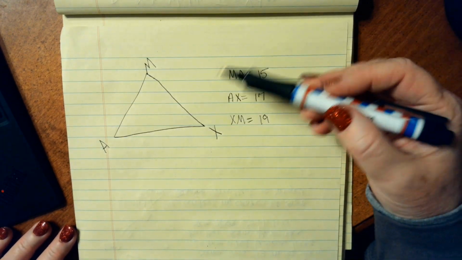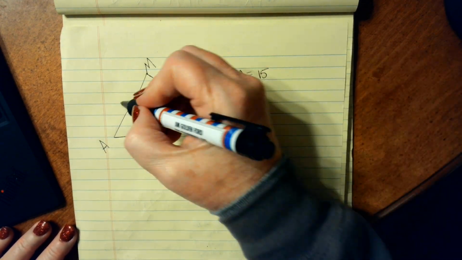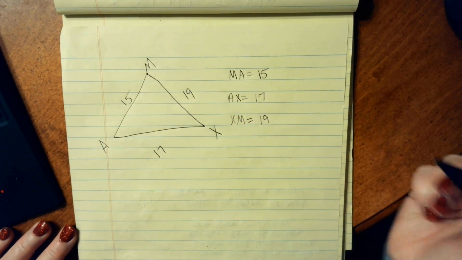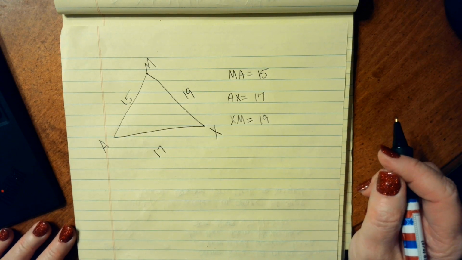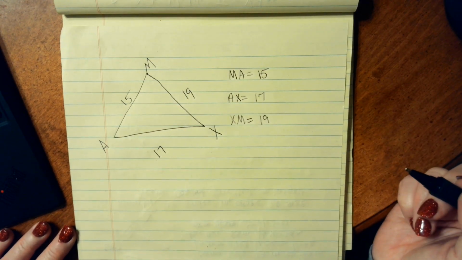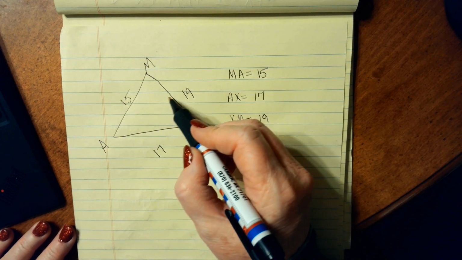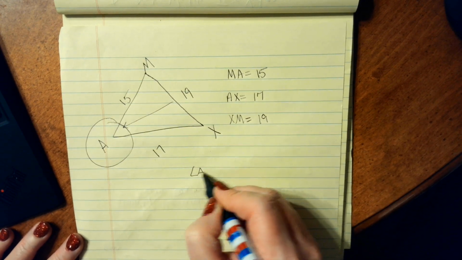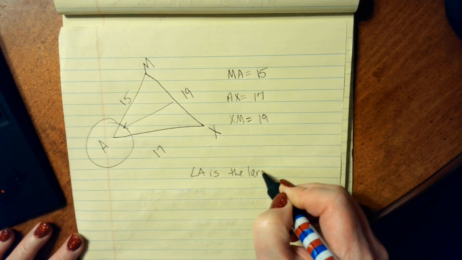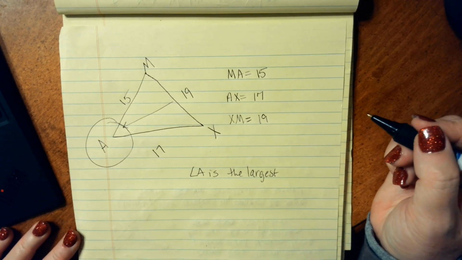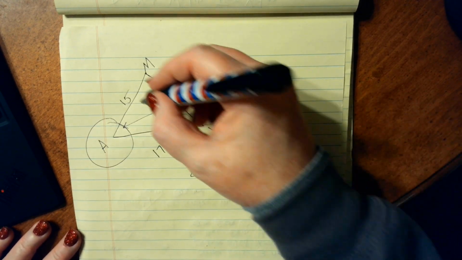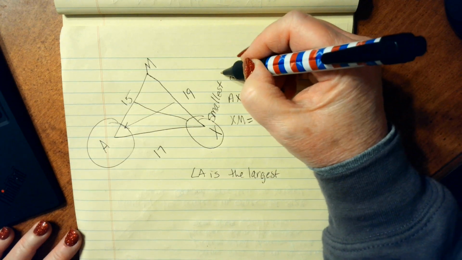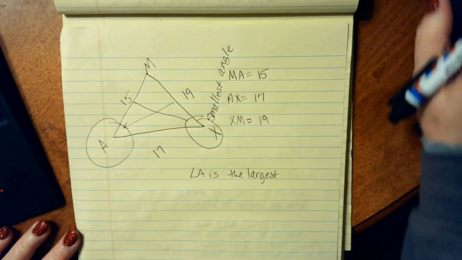Second topic, we have a triangle. Given these side lengths, MA is 15, AX is 17, XM is 19. I need you to identify the largest angle. Which of these angles is the largest? Remember, the largest angle is across from the largest side. So that is your largest angle. Angle A is the largest. What's the smallest angle? The smallest angle is across from the smallest side. So this would be your smallest angle. And angle M would be the one in the middle.